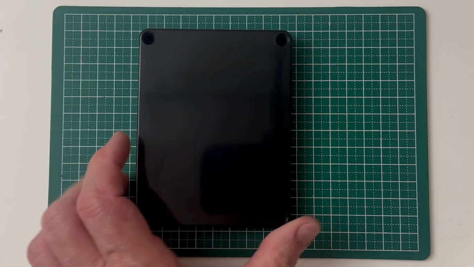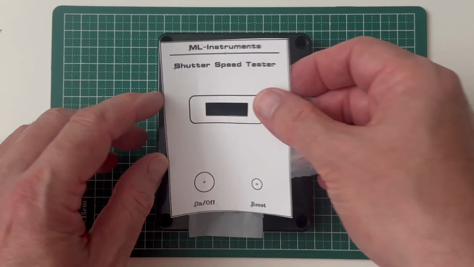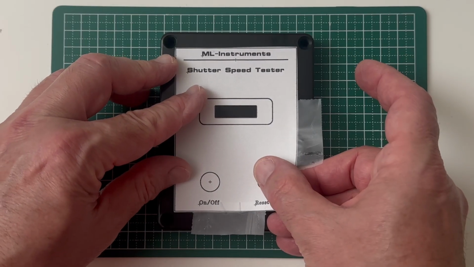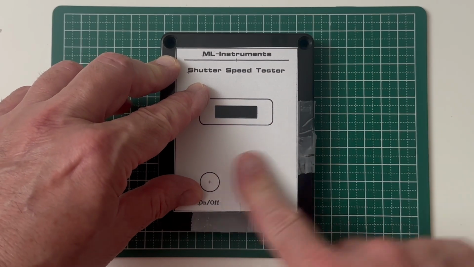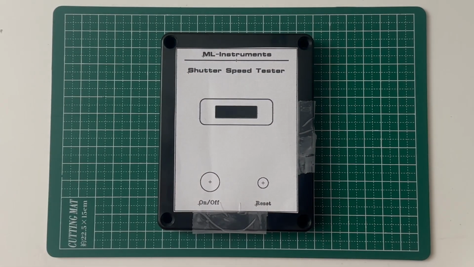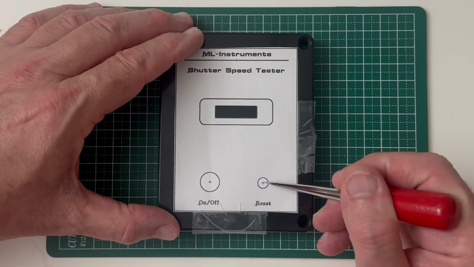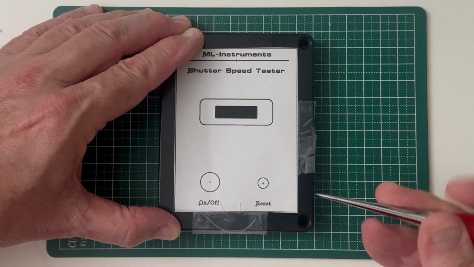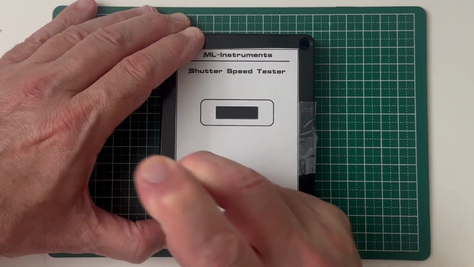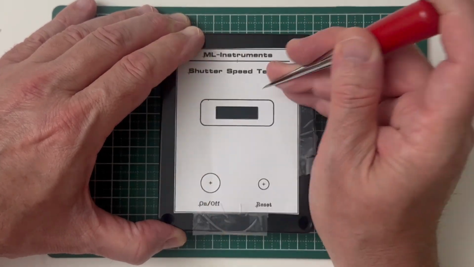I printed a paper copy exactly to scale, and I'm going to score the plastic in the locations where I need to drill and cut for the opening. So I'm scoring the center of the 2 holes and the outline of the opening.